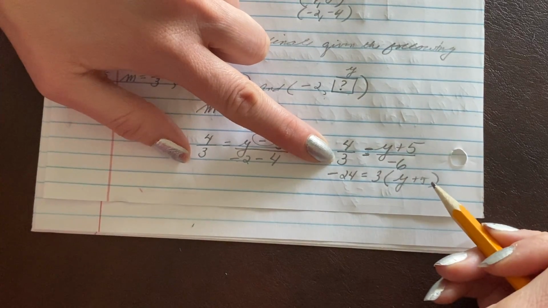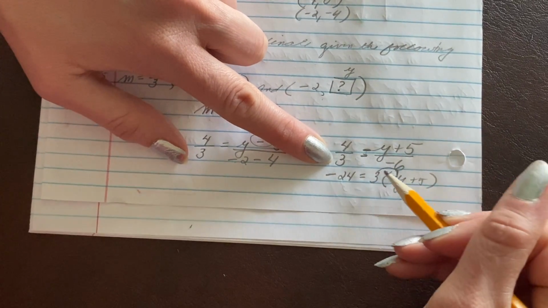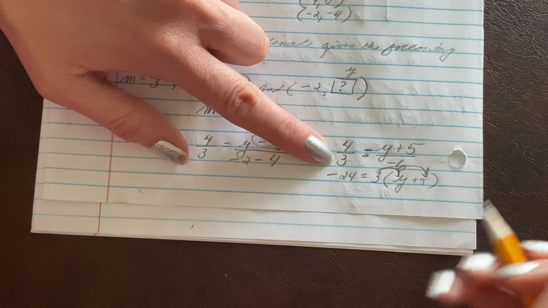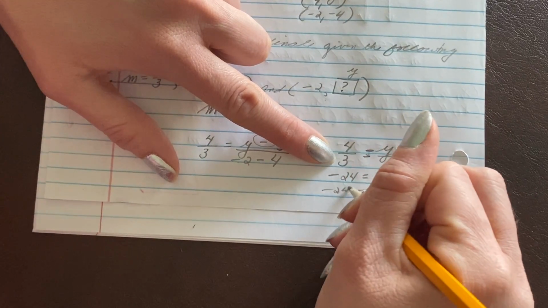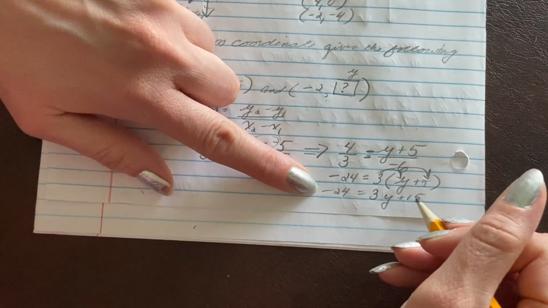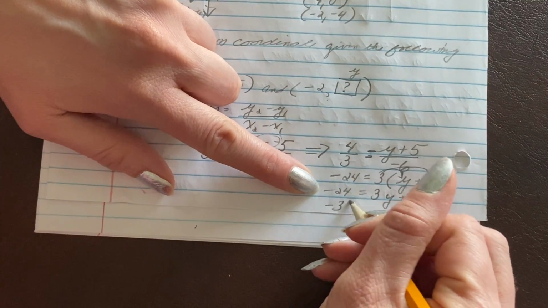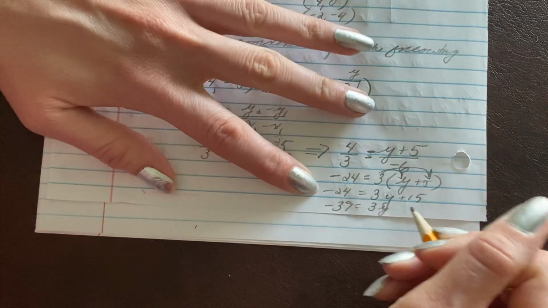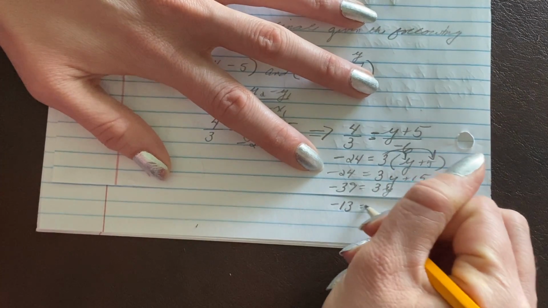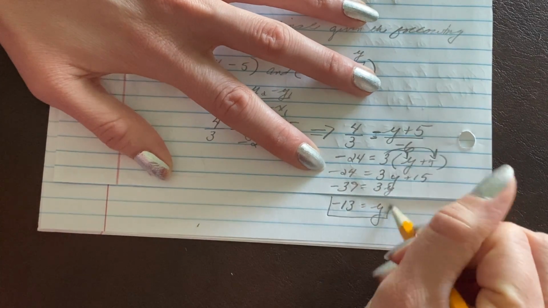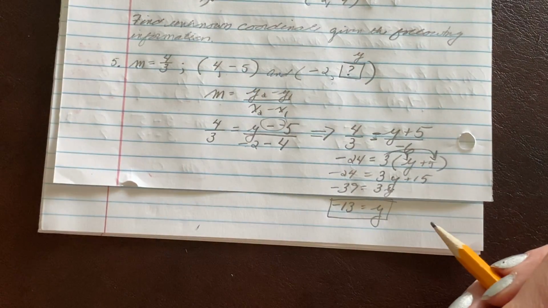I'm showing this step because I want to make sure I distribute the 3 to both of those terms. So I have 3y plus 15 is equal to -24. I'm going to subtract 15 from each side, get -39. Divide each side by 3, I get -13. So therefore the unknown coordinate is -13.